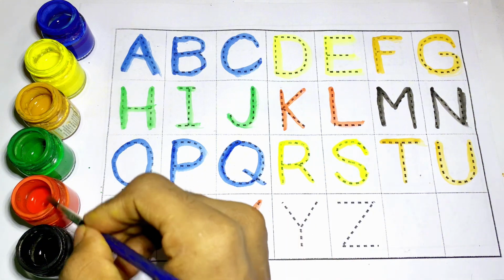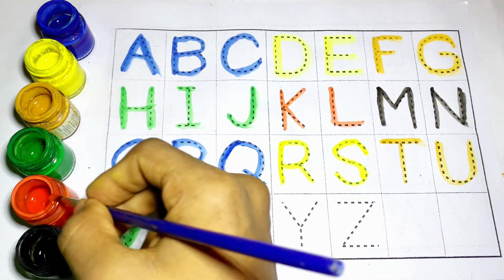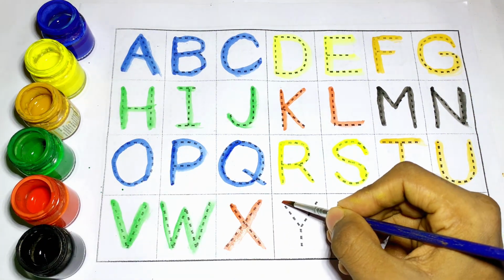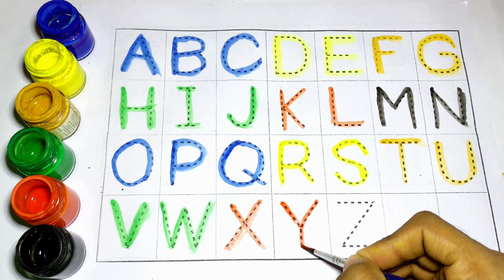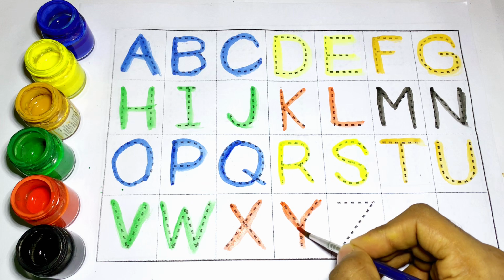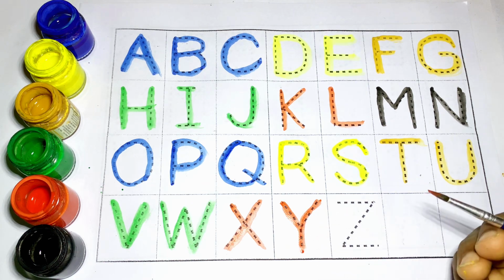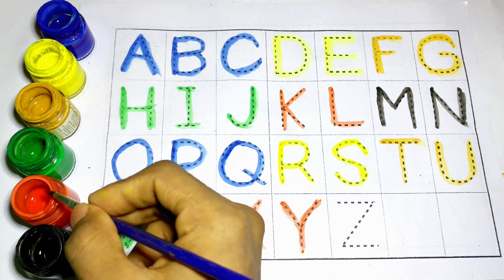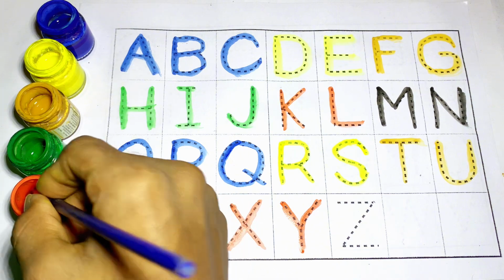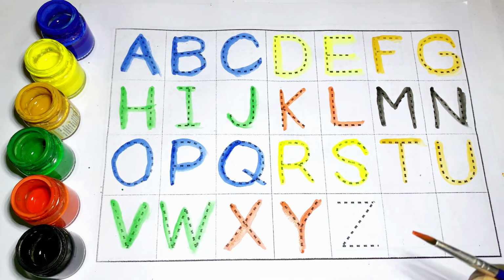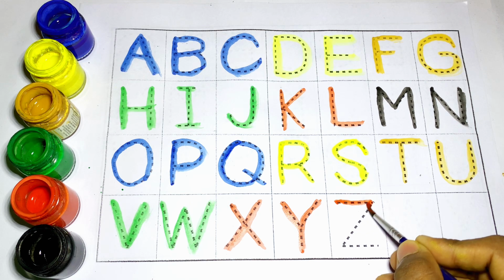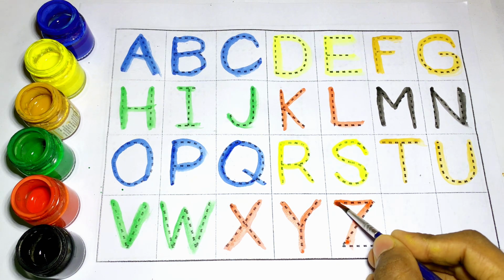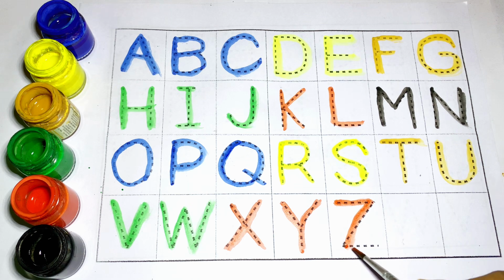Kids, again use red color and draw Y. Y for yak. The alphabets of Y. Kids, now draw Z. Z for zebra. Z for zoo. And again use red color.